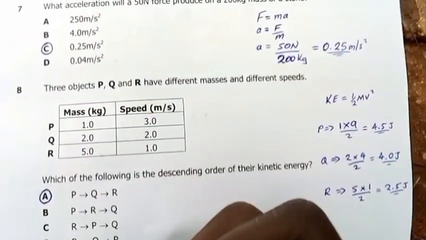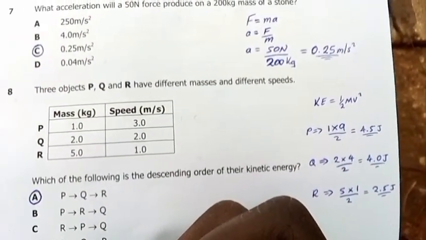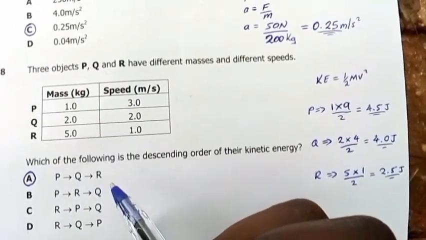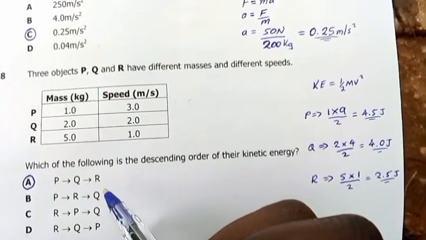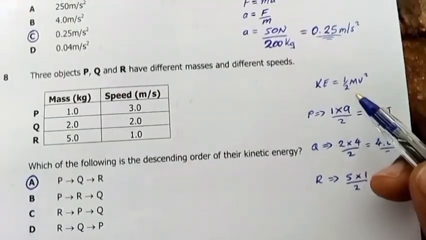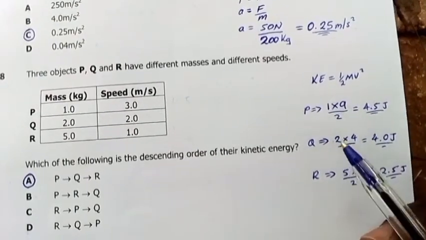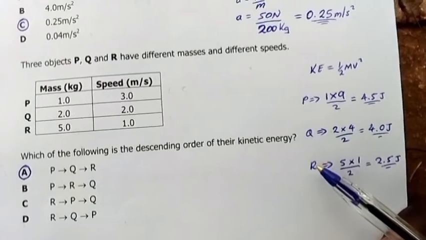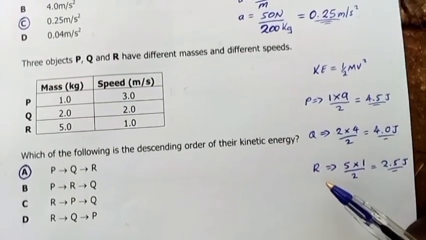8. 3 objects P, Q, R have different masses and different speeds. Which of the following is the descending order of their kinetic energy? Understand that the formula for kinetic energy is this one here. KE is equal to half mv squared. And so I did calculations. This is for P, this is for Q, this is for R. So you just have to go through. You cannot easily conclude just by looking.